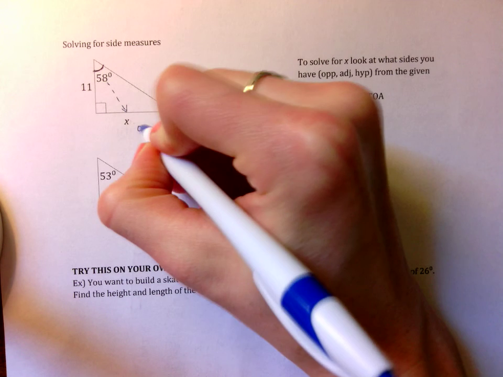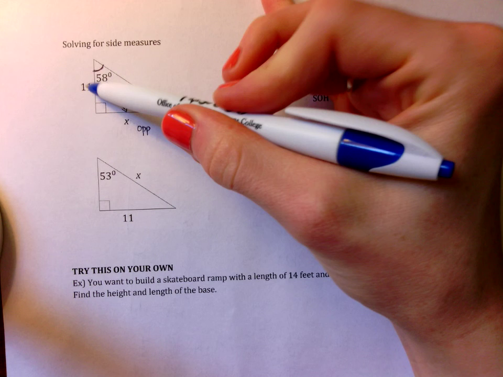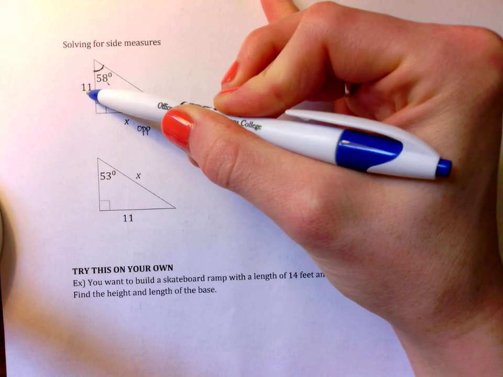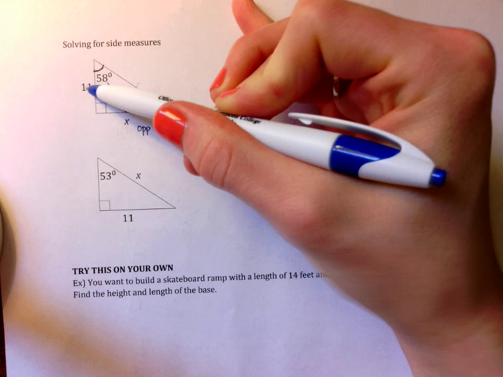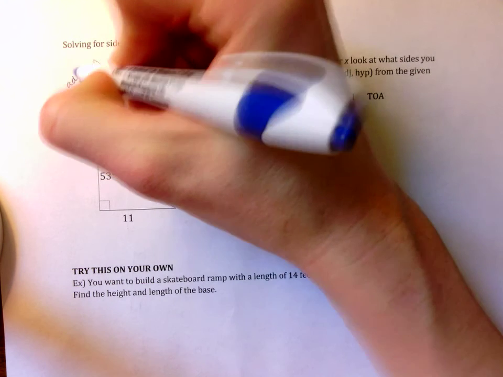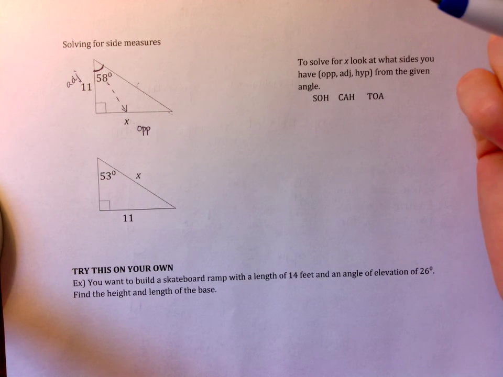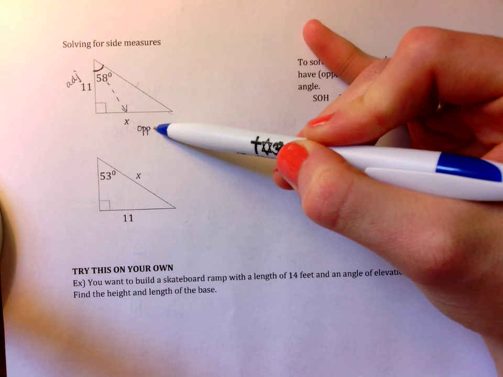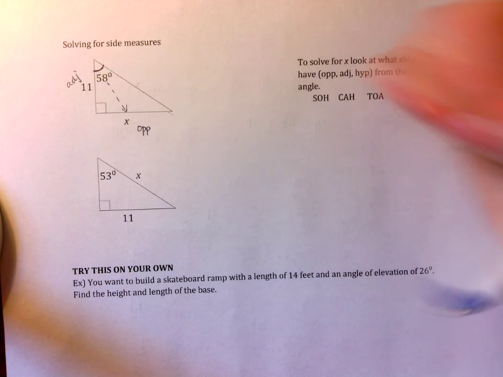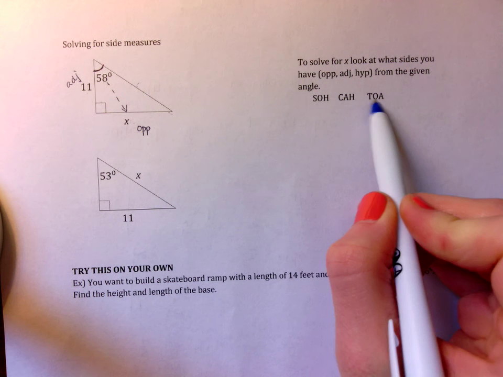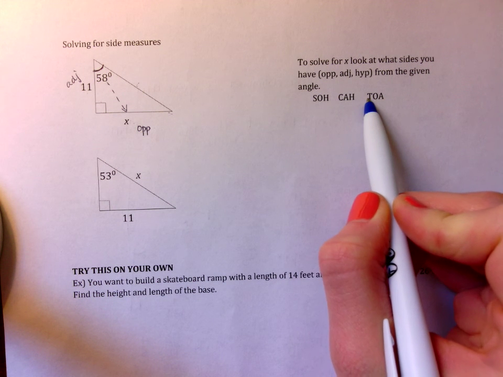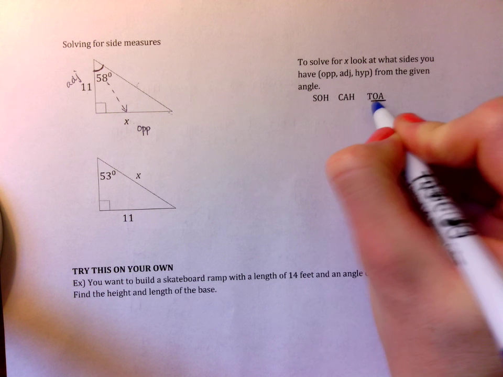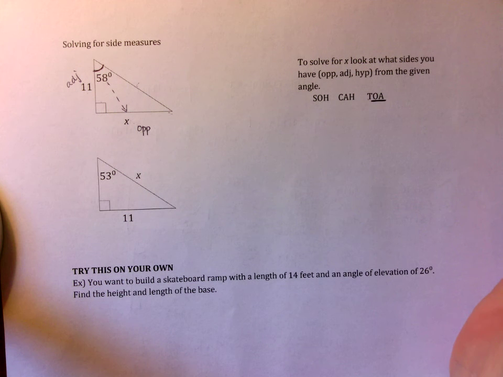Well, it's the opposite side. And we have this side, which is not the hypotenuse because that's the longest side, so it must be adjacent. Well, I have to think about what sides do I have and which ratio should I use then. So here I have just opposite and adjacent. The only one out of your SOHCAHTOA, sine, cosine, or tangent, that does opposite and adjacent is tangent. So that's the one you're going to want to pick in order to set up these problems correctly.